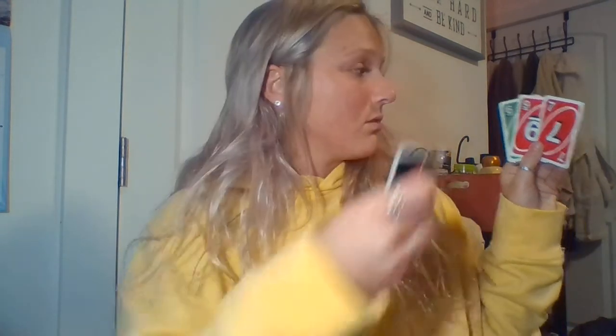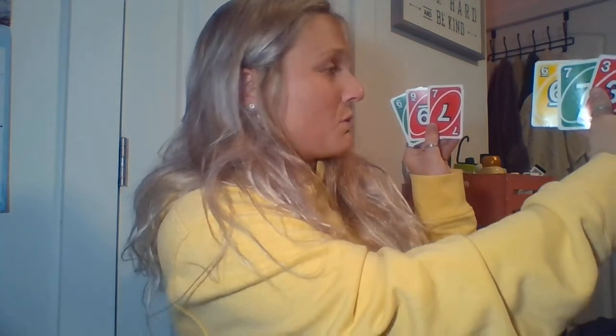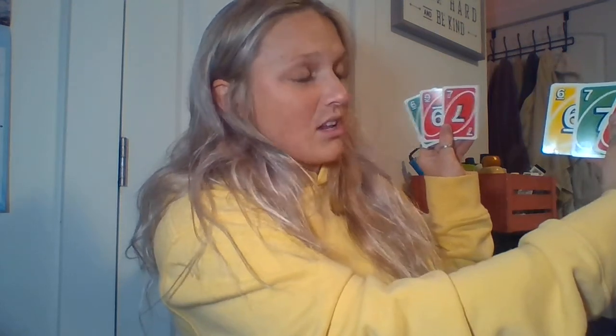Next, partner 2 would go. Partner 2 would draw again their first card and place it in the hundreds. They would grab their second card and place it in the tens, and grab their third card and place it in the ones. For this example, I drew a 6 in the hundreds, a 9 in the tens, and a 7 in the ones. This would be 697. For this example, that means that partner number 2 would win because 697 is greater than 673. Partner number 2 would collect all 6 of the cards, and then they would regroup and start again.